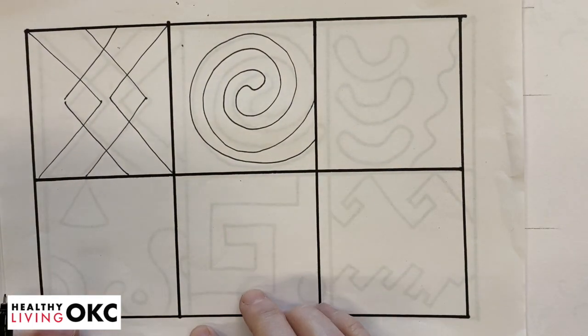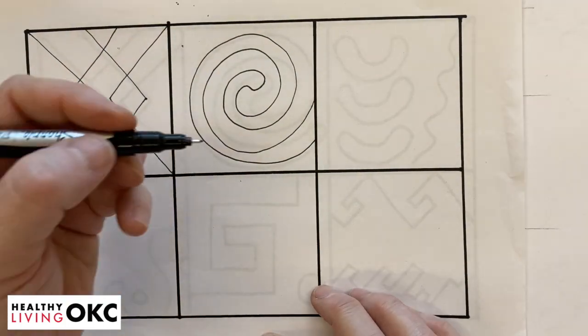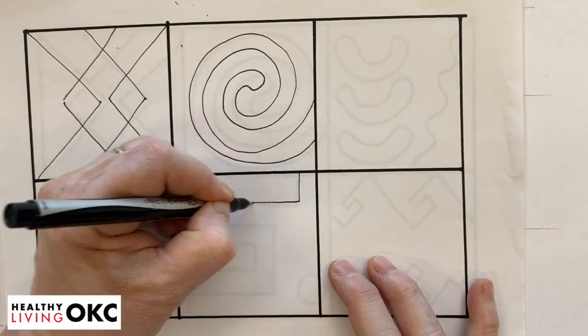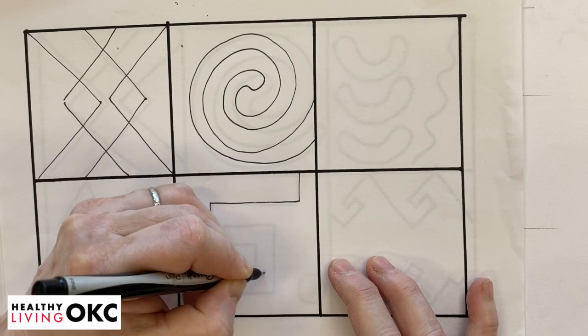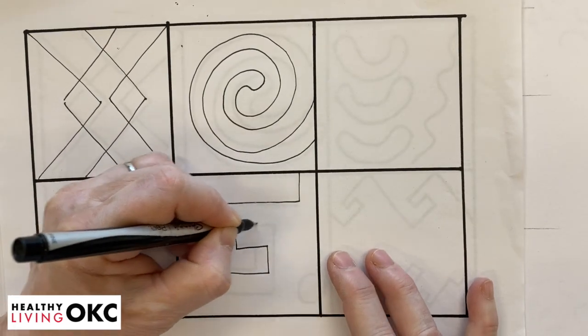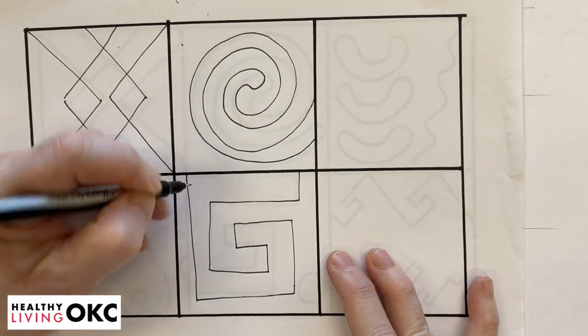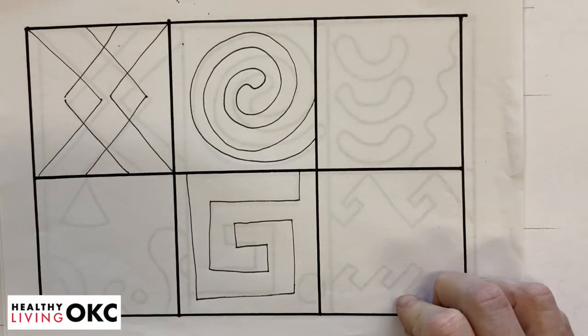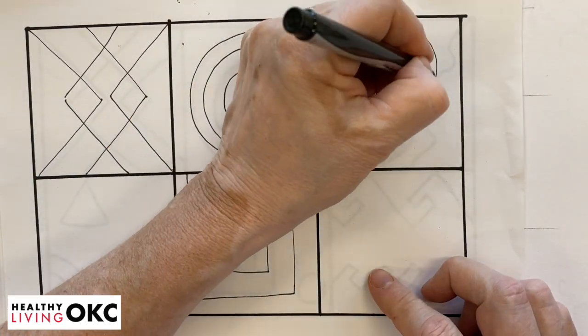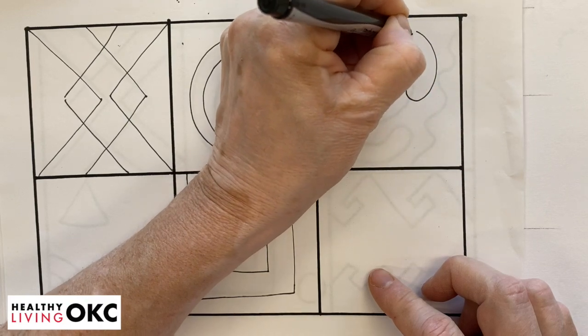Maybe a rectangle that's going in. Maybe some Cheeto-like shapes, just some curves.